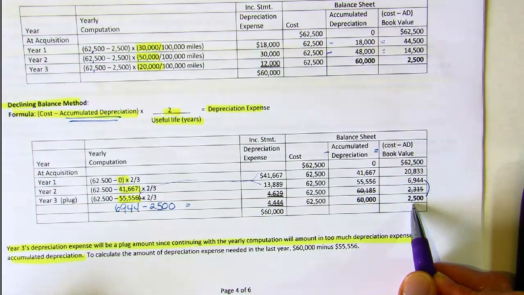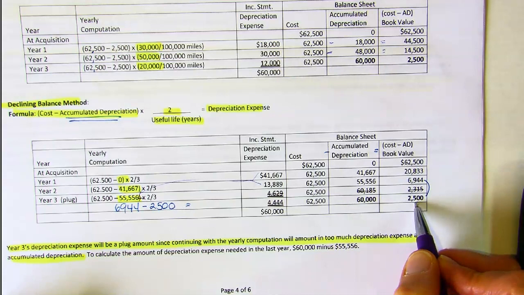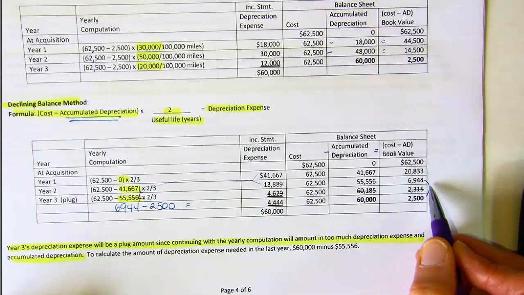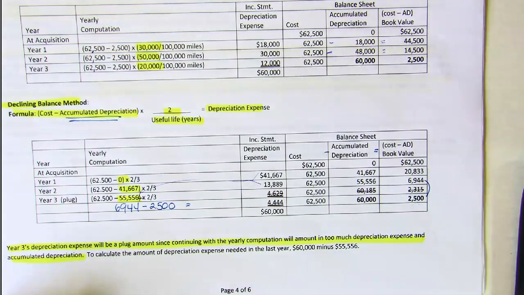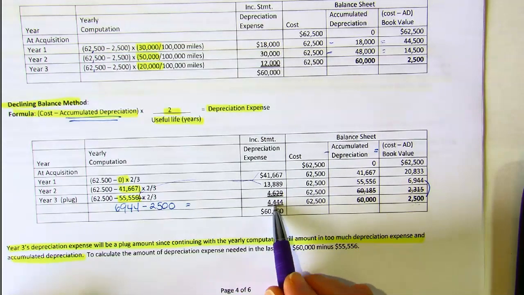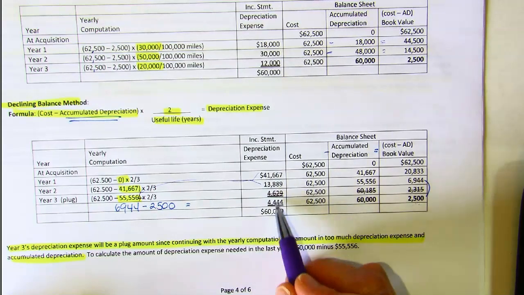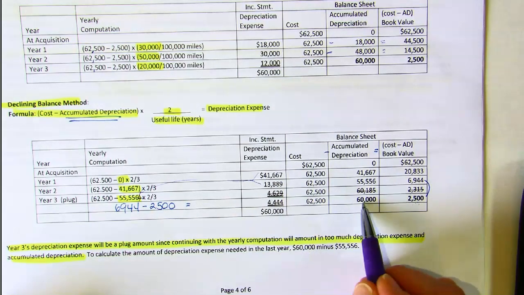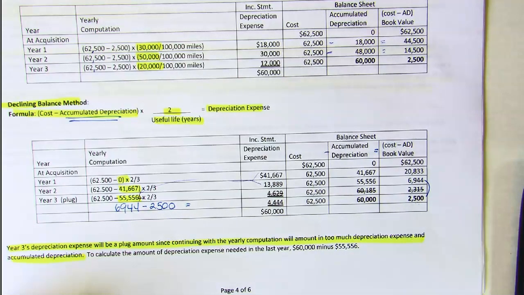We wanted this book value to be equal to the residual value in its last year, and $2,315 is lower than $2,500. So in its last year, just plug in the residual value that you want and find the difference, the amount you need to depreciate to get the book value to equal the residual value in its last year. So $6,944 minus $2,500 is $4,444 as the third year's depreciation. Then the cost minus the total accumulated depreciation, those three added up, is $60,000, and you forced your book value to equal your residual value in the last year.